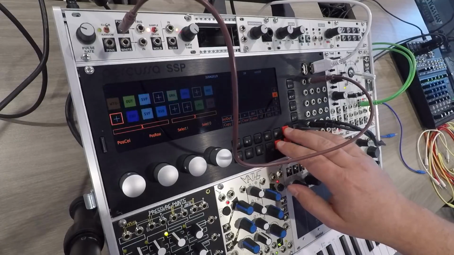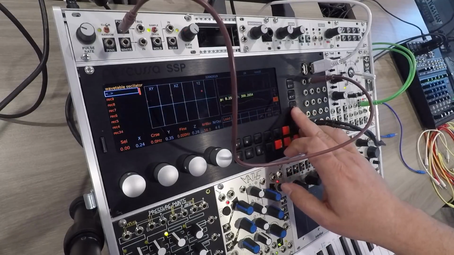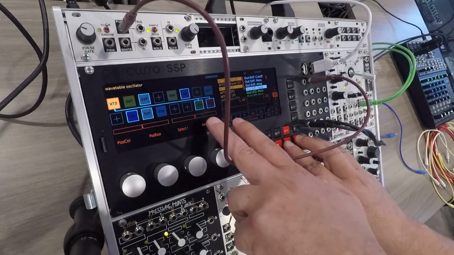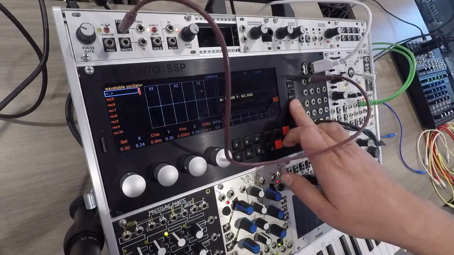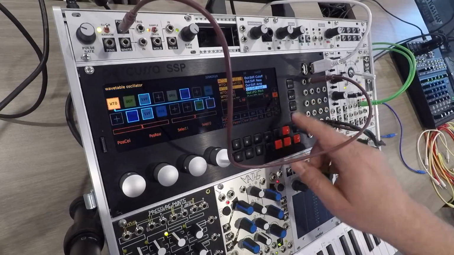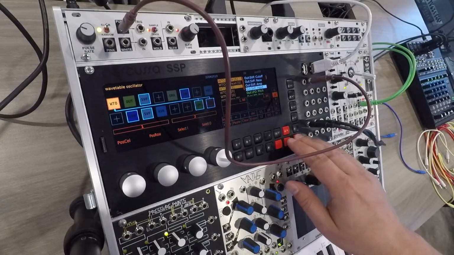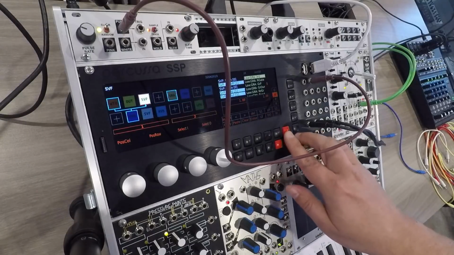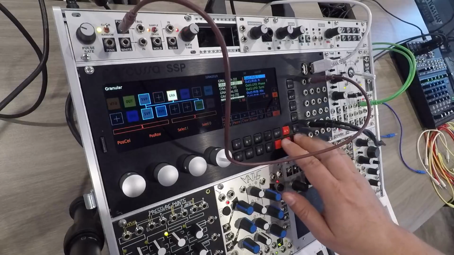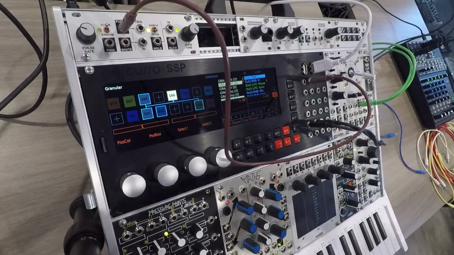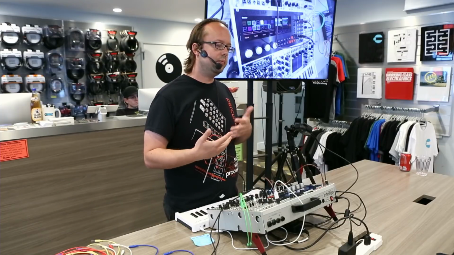filter. And there is a wavetable oscillator here, which is being modulated by this LFO here on the right-hand side, which is why it's going all over the place. And so the sound of the wavetable oscillator goes through the filter, actually 2 filters, and then it goes into the granular, because the granular is a stereo module. It has 2 inputs, so it can process 2 signals at the same time.